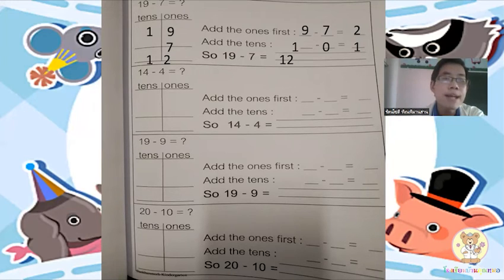Number 14 minus 4. Again, you need to expand number 14. Number 1 is placed in the tens, and number 4 is placed in the ones. And number 4 is also placed in the ones. After that, we need to subtract number 4 and number 4. 4 minus 4 equals 0. Number 1 minus 0 equals number 1. So we can conclude that number 14 minus 4 equals number 10.